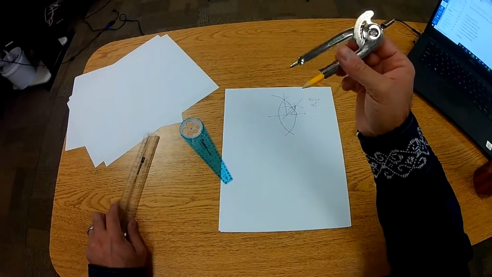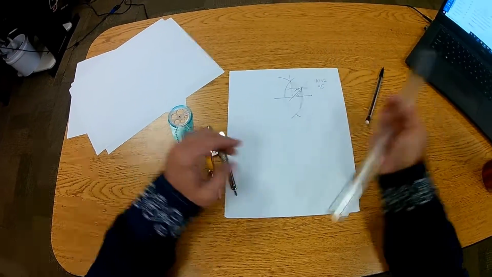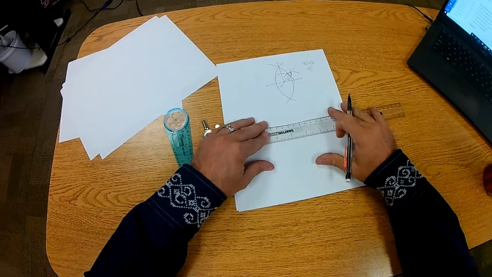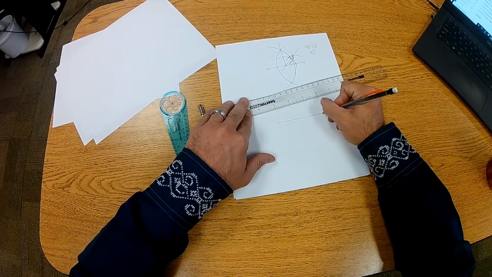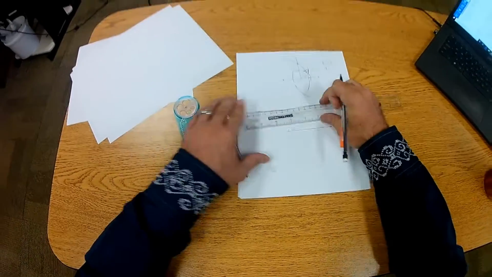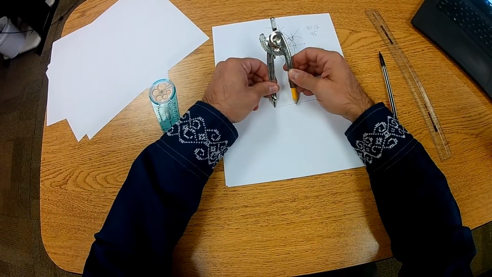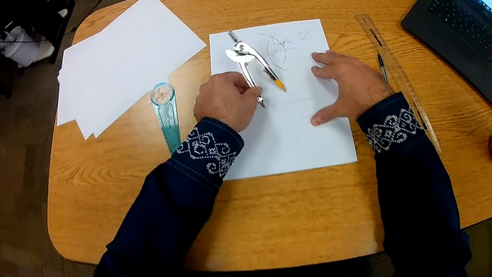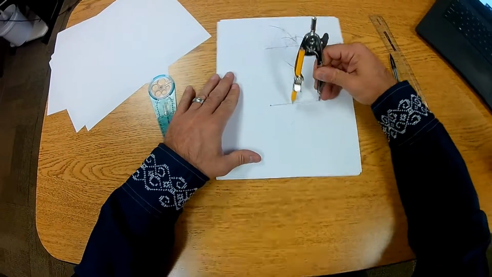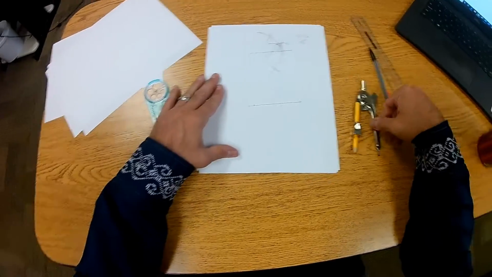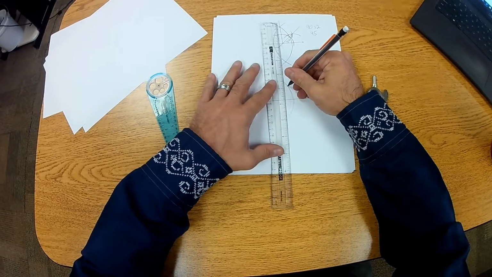So let's go ahead and see how we do it with a regular compass, for those of you who have a regular compass. So to construct a 45, we're first going to make a segment. Then we're going to go a little more than halfway, which ends up being about there. And then we're going to flip it around. Use your straight edge to connect the dots.